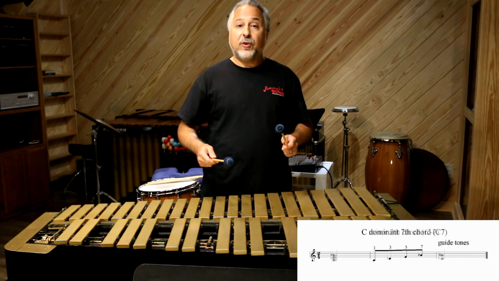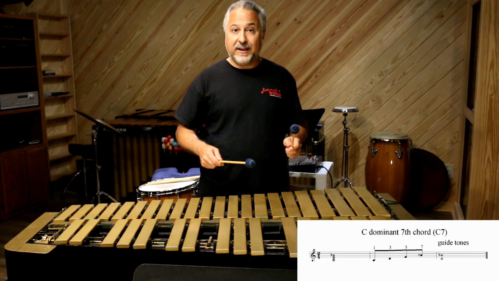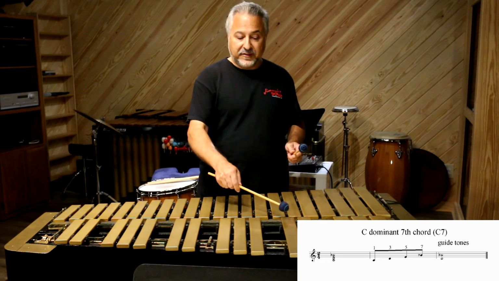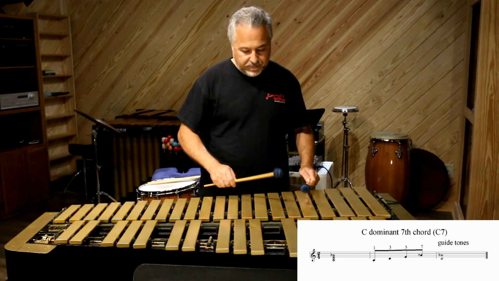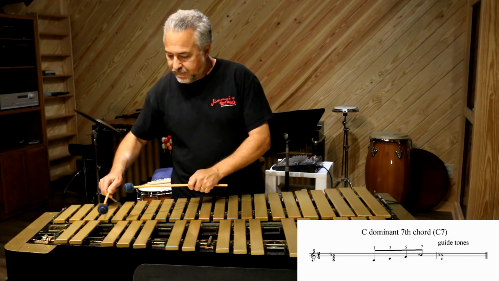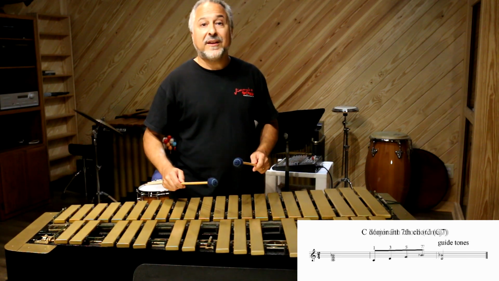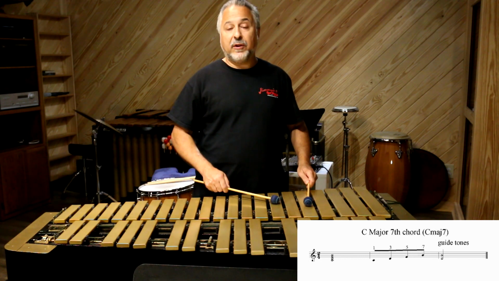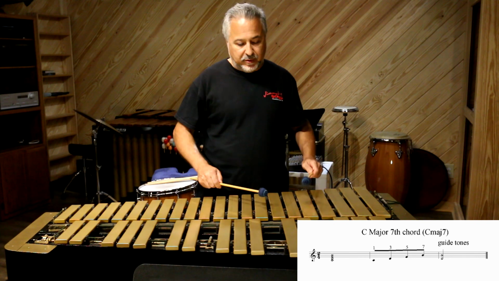And then you're going to do C dominant, and what you're changing there is the third. You're making that a half step higher, and it becomes E natural. And then the next one is C major 7, and what you're doing there is you're raising the 7th now a half step to B natural.